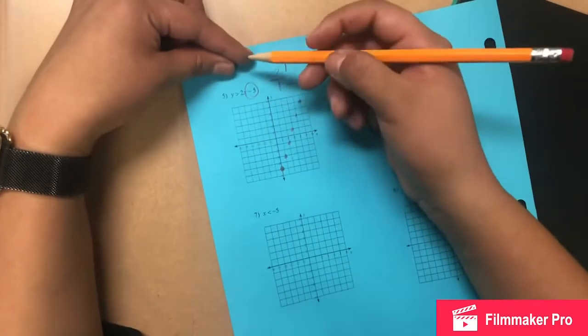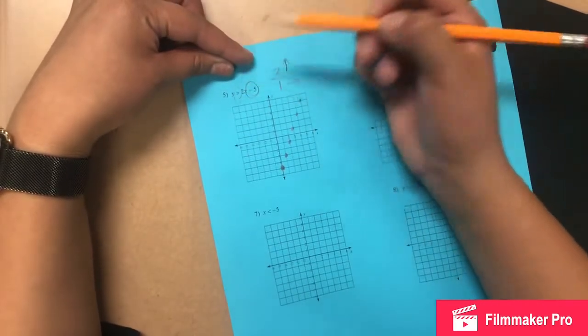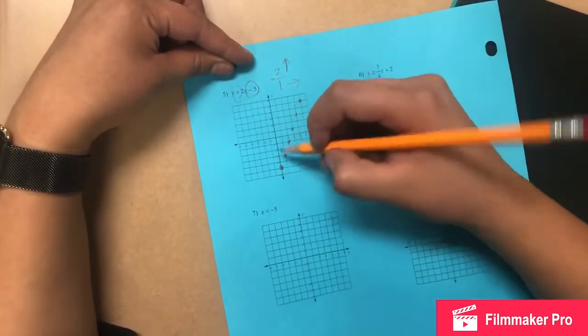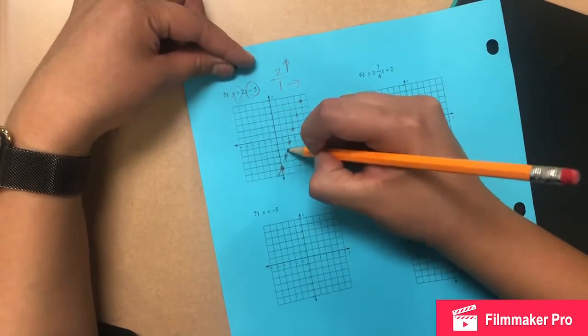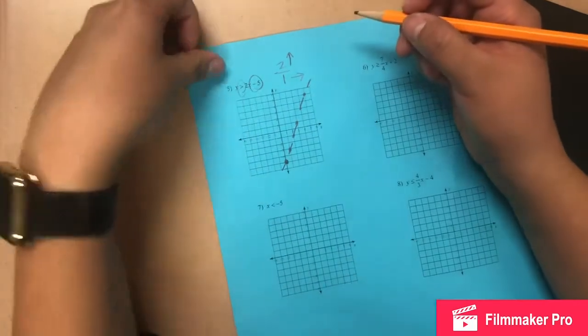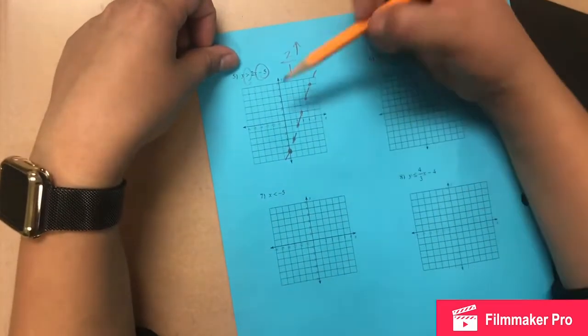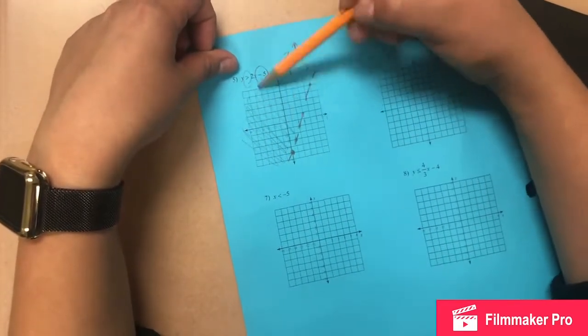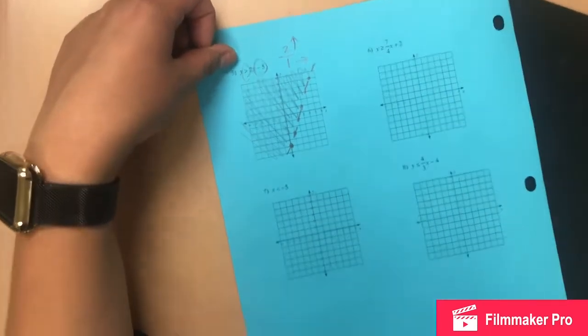Okay, and we're going to see what kind of line this is going to be. So since it's greater than, it's going to be a dashed line, which means draw, skip, draw, skip, draw, skip, draw, skip, draw, skip. And this time it's greater than, so that means we're going to shade above, which in this case means on top, which means here.